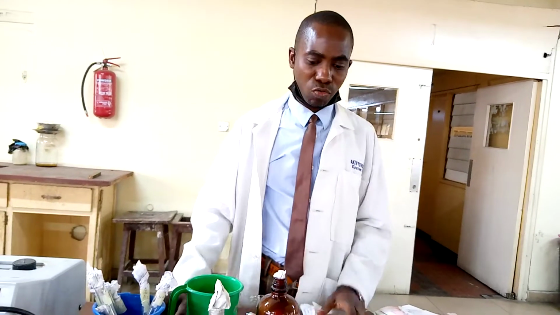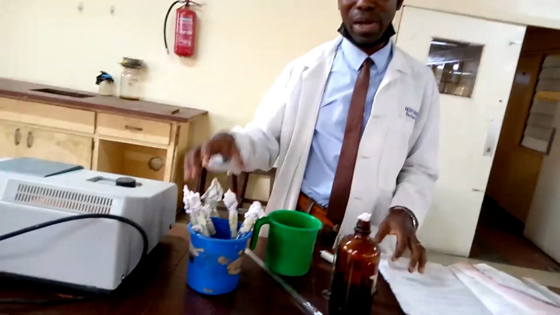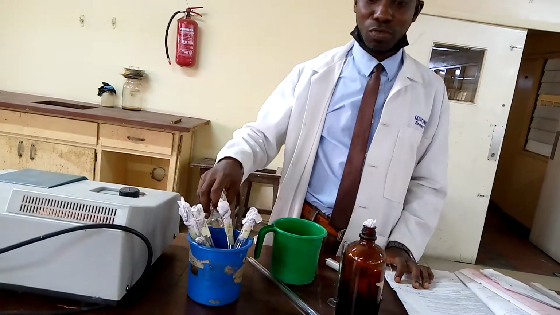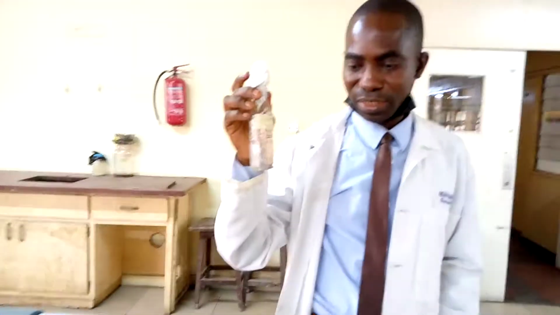So today we want to see how we can estimate the amount, or the concentration, of amino acid present in a given sample. Let's assume that we're analyzing for an amino acid. We prepared leucine, 5 milligram per mil. We have prepared it, you can see it.